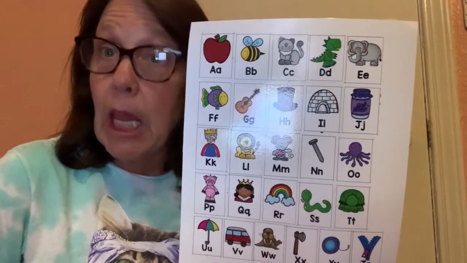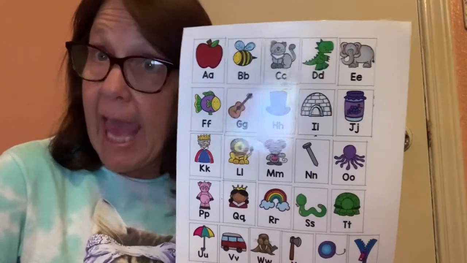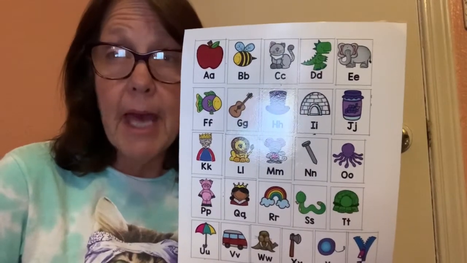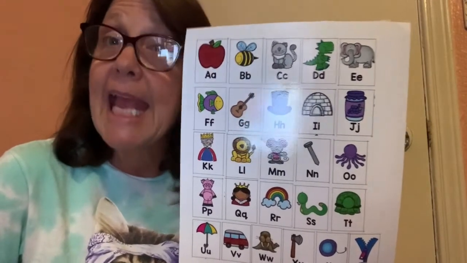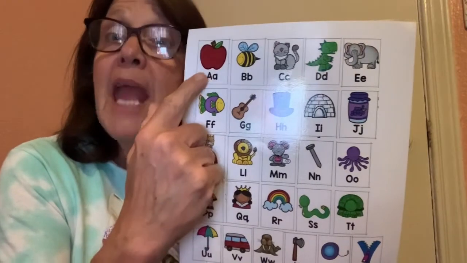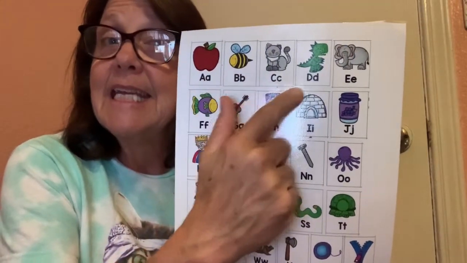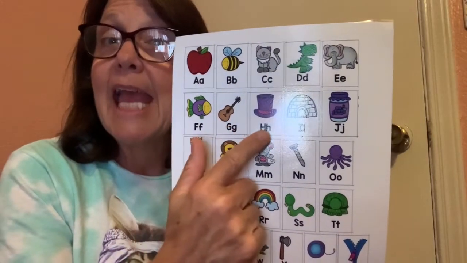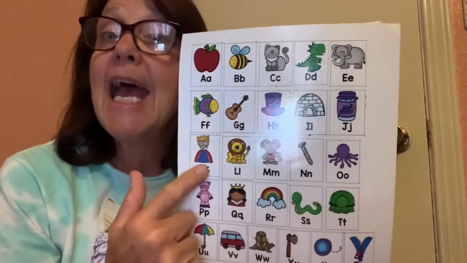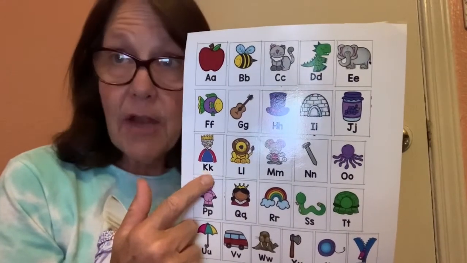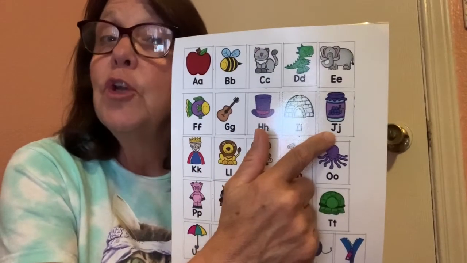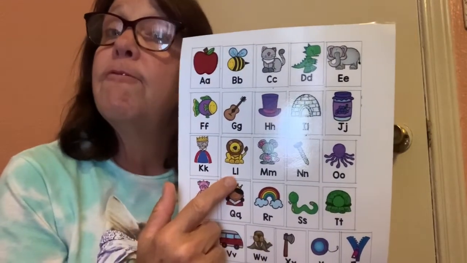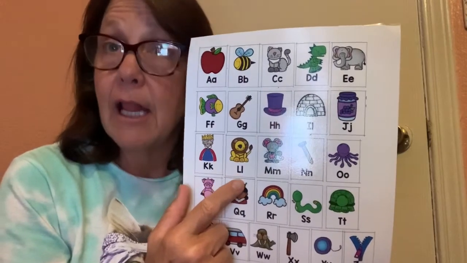Today we're going to celebrate the letter K. The letter K is a consonant in the alphabet. Let's see where the letter K is in our alphabet. A, B, C, D, E, F, G, H, I, J, K. The letter K comes after the letter J. And the letter K is before the letter L.